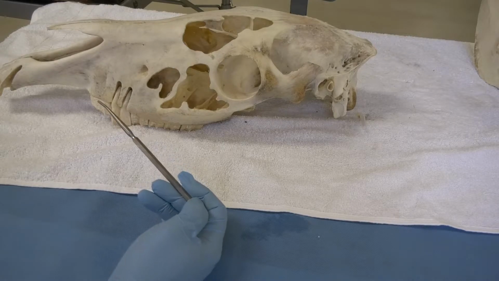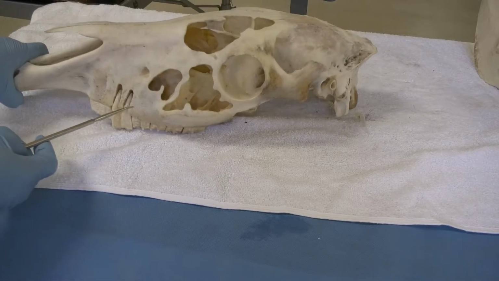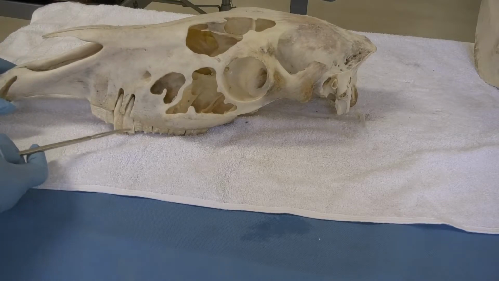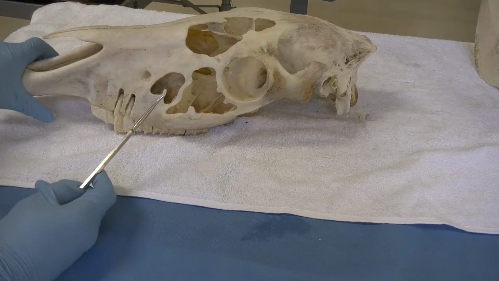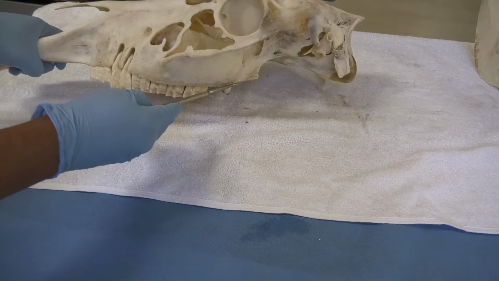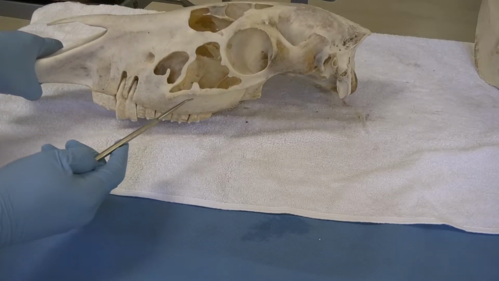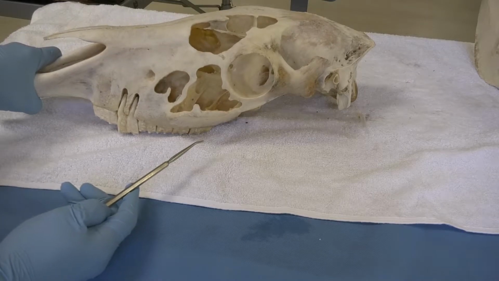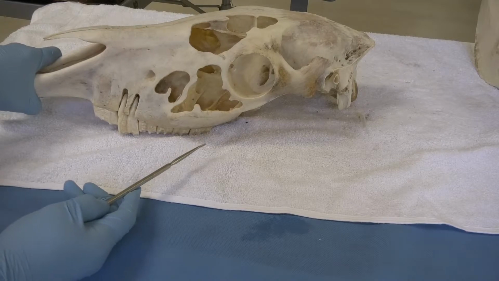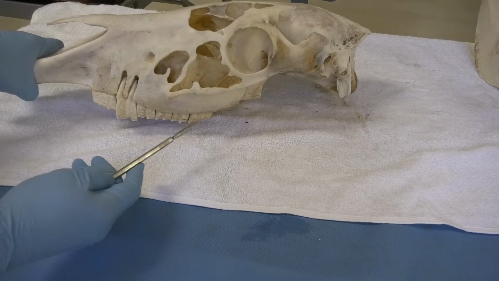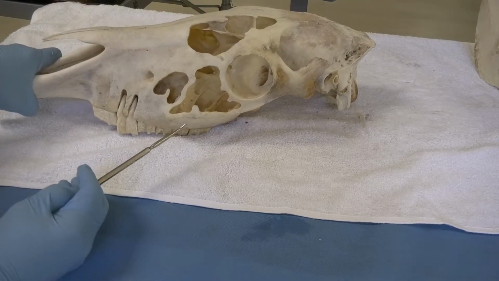I want to draw your attention here to the extension of the cheek teeth inside the maxillary sinuses, and this is especially for the molars, which will extend with age. Horses have hypsodont teeth, which means their teeth continue to grow throughout the life of the animal. And in old horses, the roots of the teeth invade the caudal maxillary sinus.